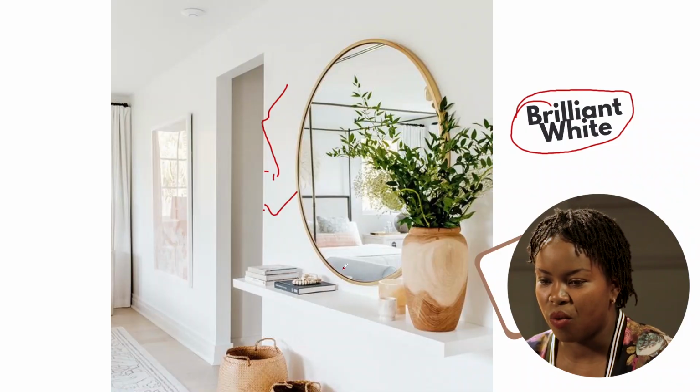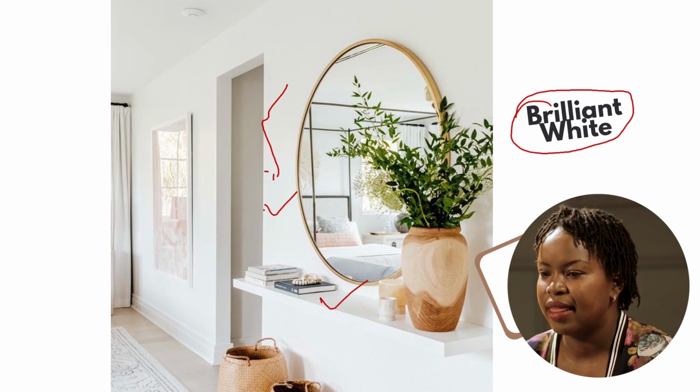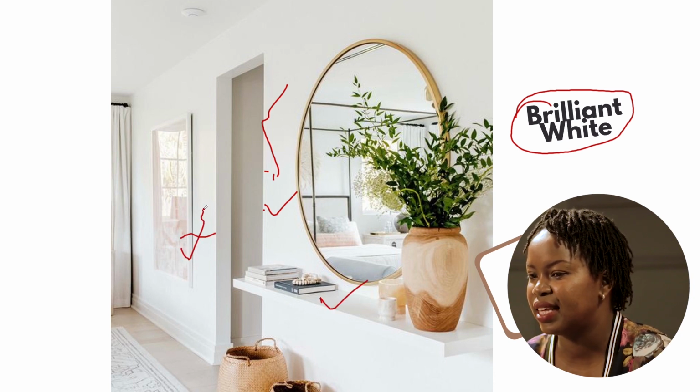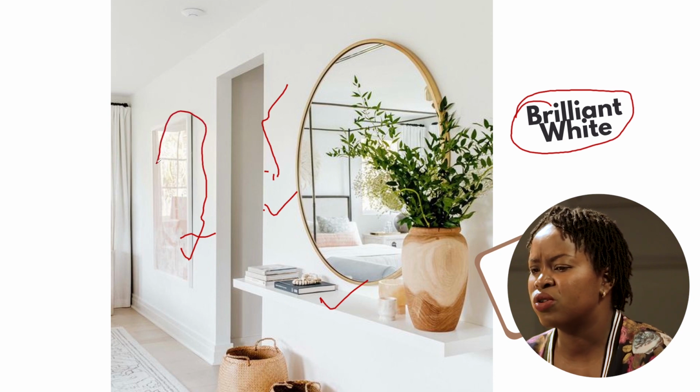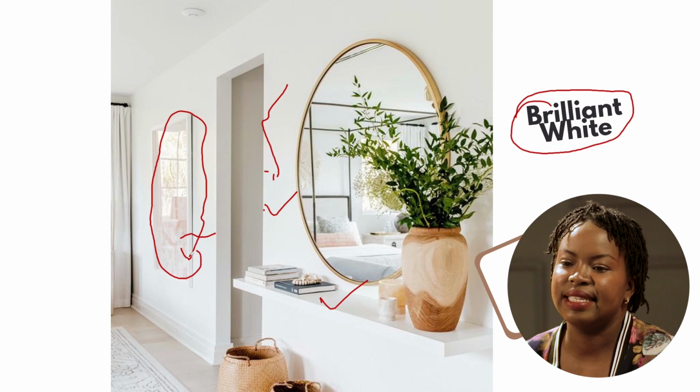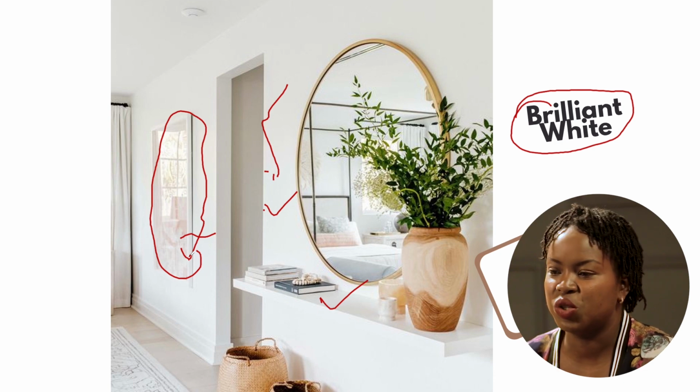Like in this example, you can see that the general palette is white everywhere. We have the white walls. Notice the white shelf over here. Even the wall art used in this space is basically white. It's almost non-existent in the space. You may not even be able to see it, but it is there and it adds a lot of character into the space.